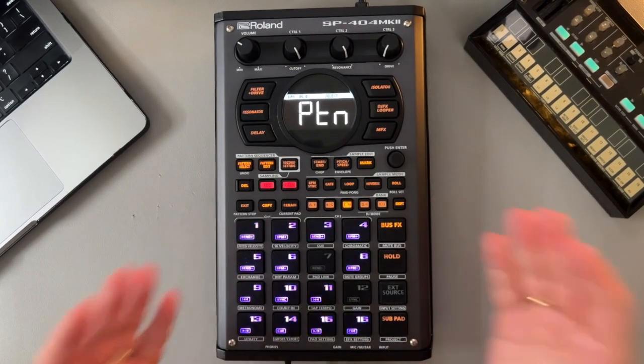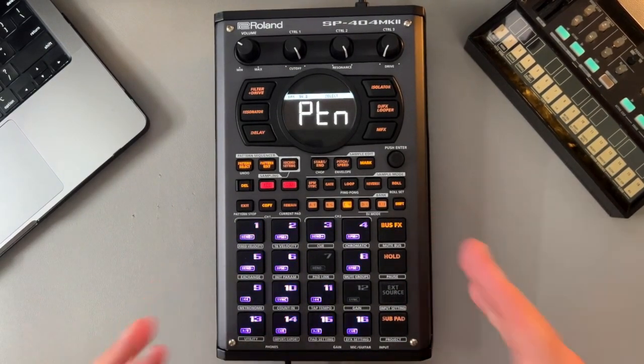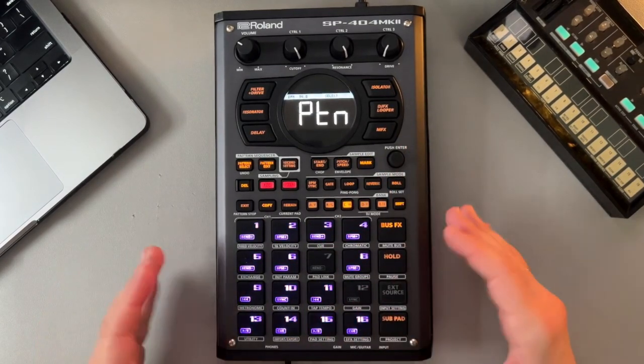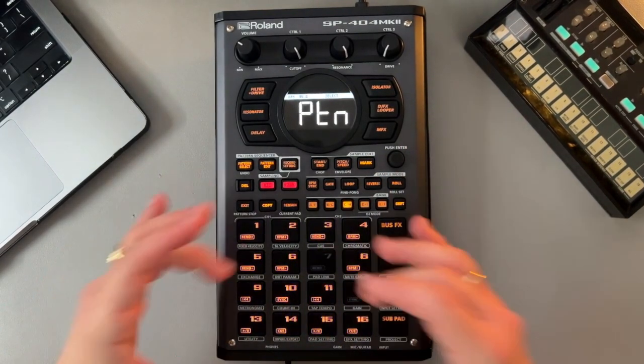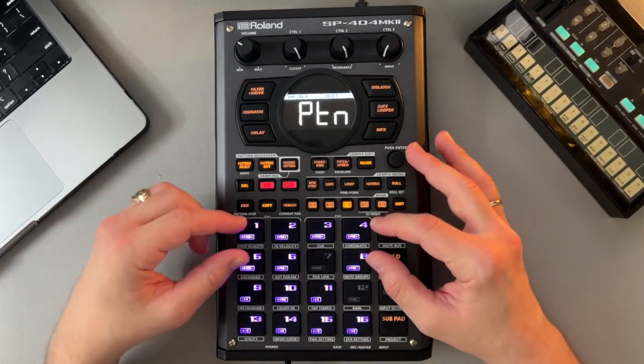So drum dropouts are a huge one. You can do that at the start of the pattern like we did at 14, or you can do it at the end of the pattern at 3. All you're doing is just go into TR Rec mode and remove the drums either at the end, so let's say from 9 to 16, or remove them from 1 to 8.